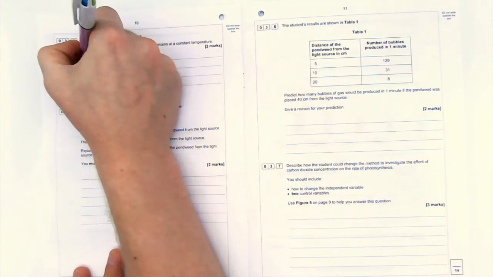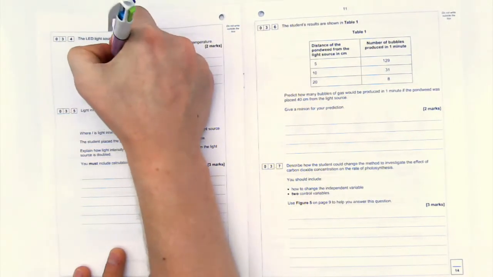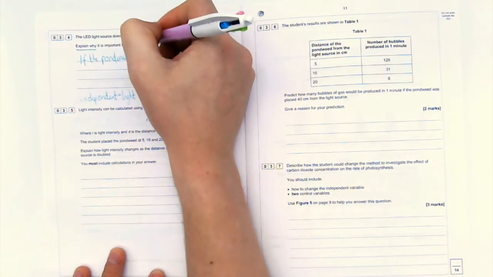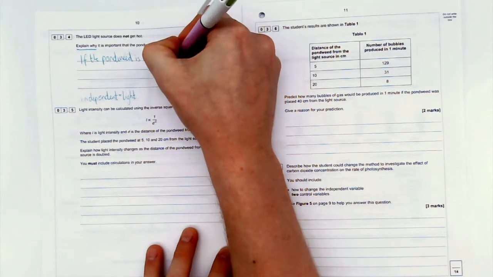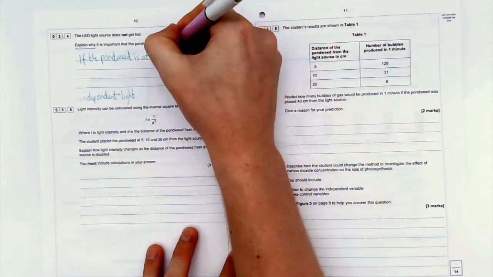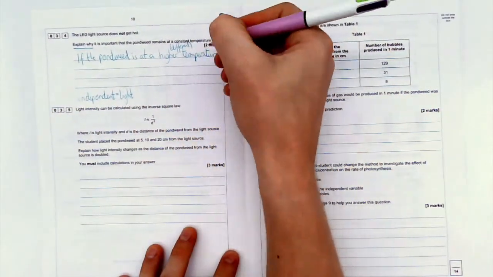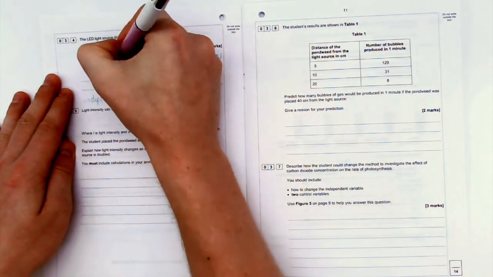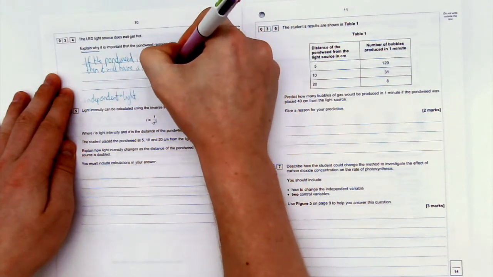So if the pondweed is at a higher temperature or different temperature, then it will have a different rate of photosynthesis.